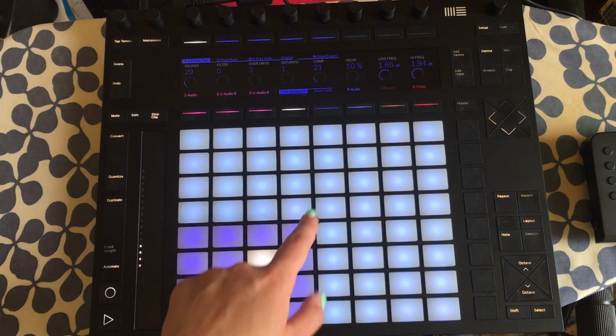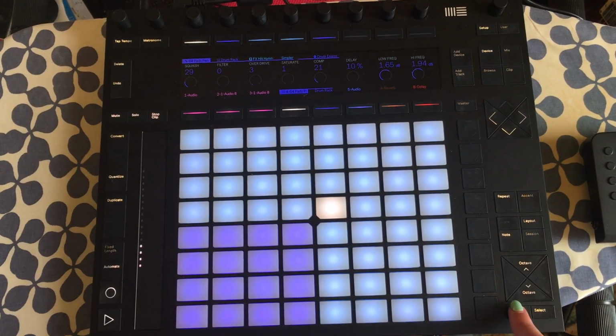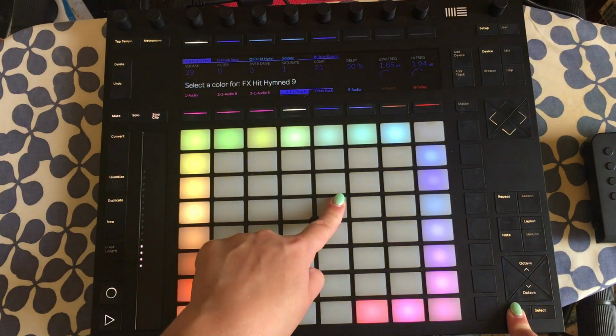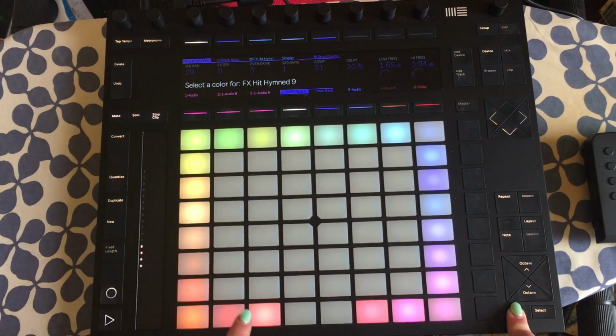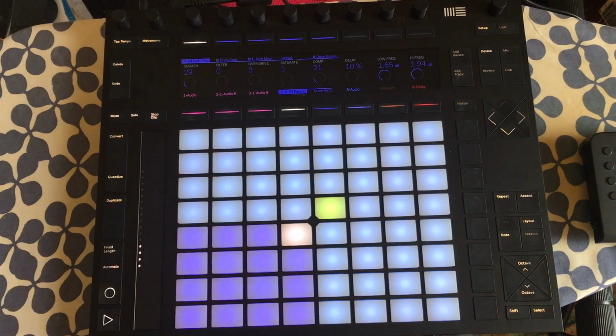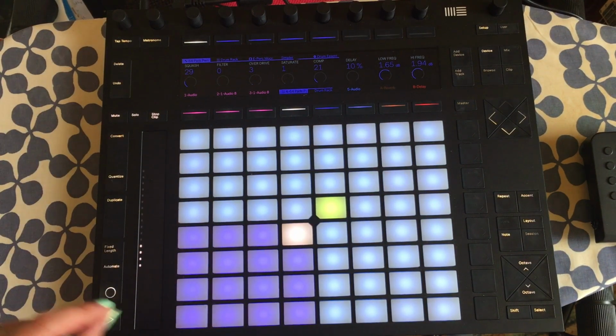What you can also do is to change the colors of the pads. What you need to do is press Shift on the bottom right corner, hold it down, select a pad and select a color. Green. Now it's green. So that helps you to organize the 64 pads as you like.